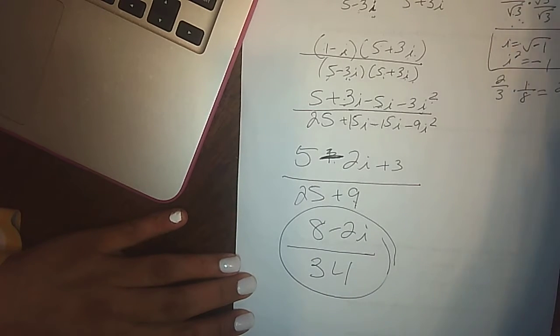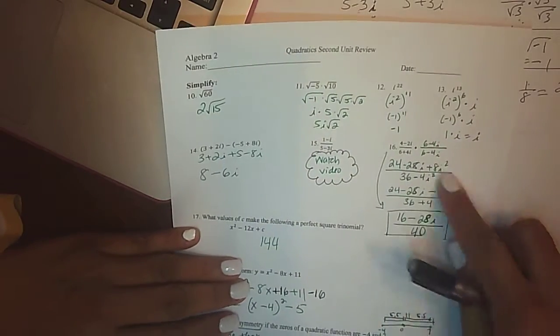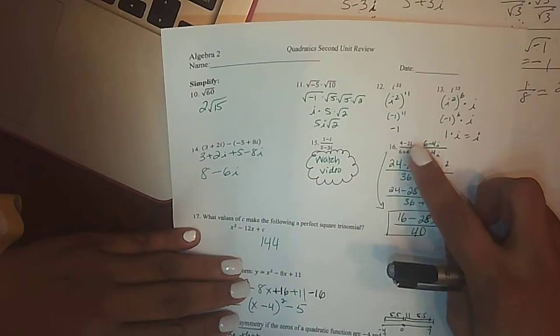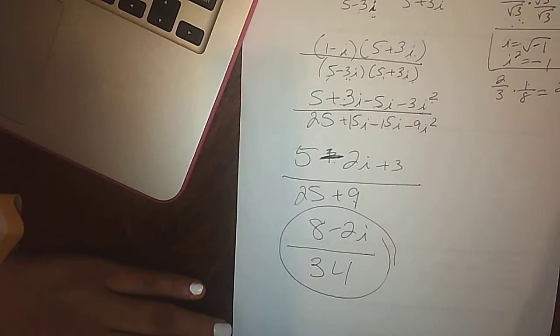You try 16. I posted the answer and the work. Don't look at this. Try it yourself first and make sure you get the right answer.